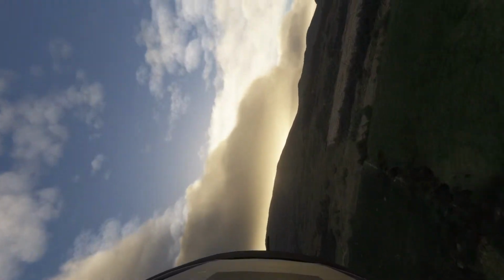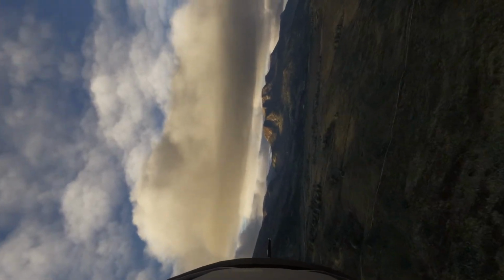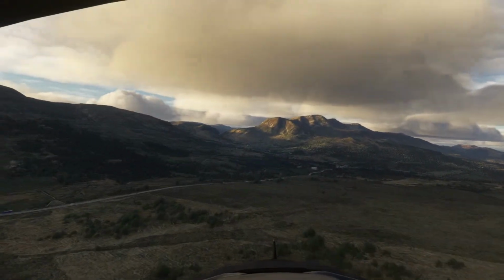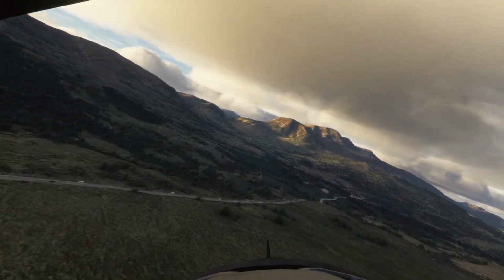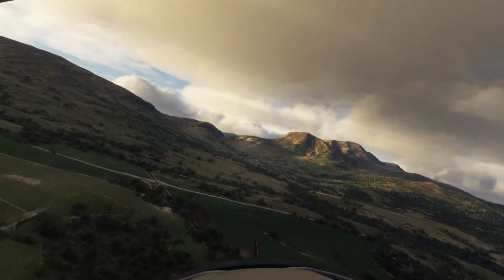So we double back. And that gives us the entrance directly in front of us. Let's try this without head tracking.